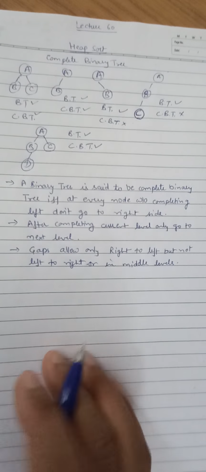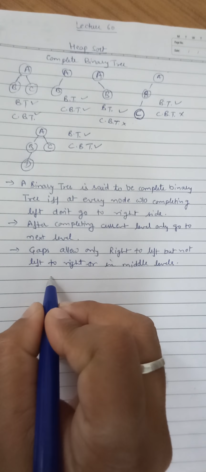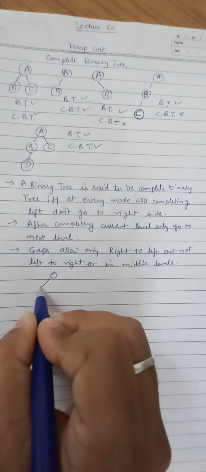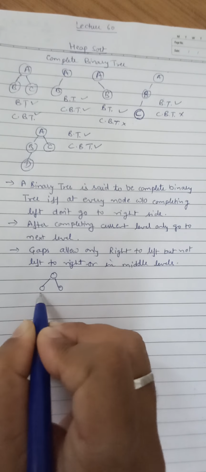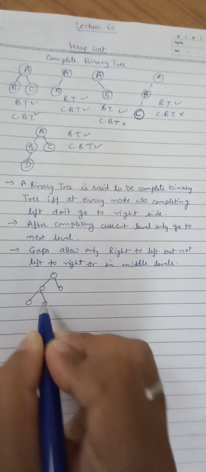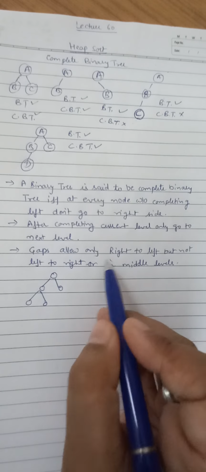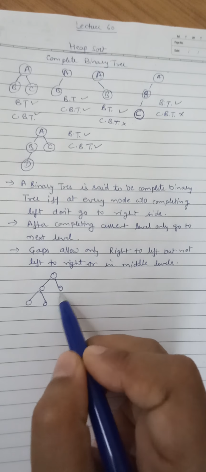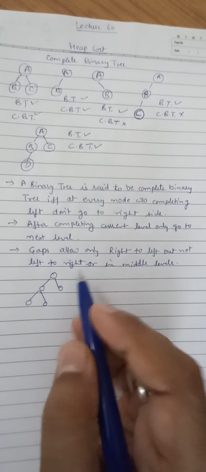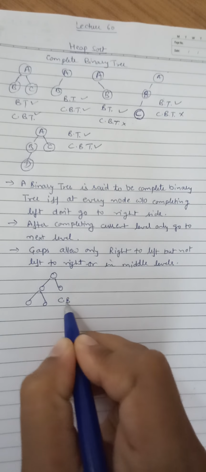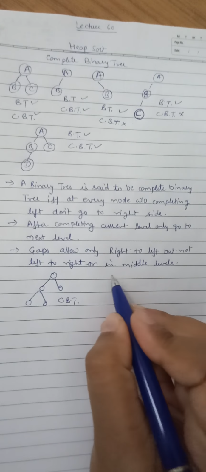What does it mean? It means like this. Gaps allowed only right to left but not left to right. So this is complete binary tree, like this.